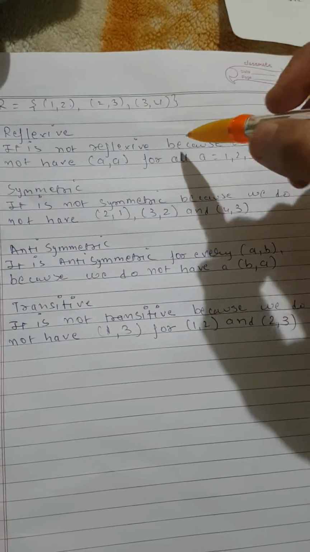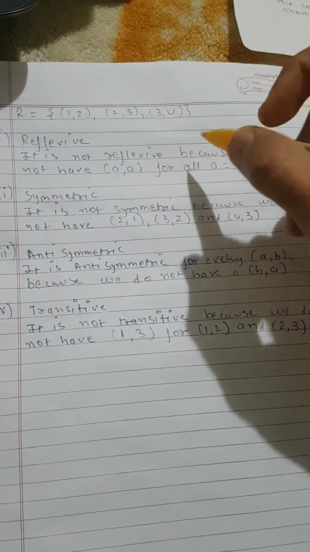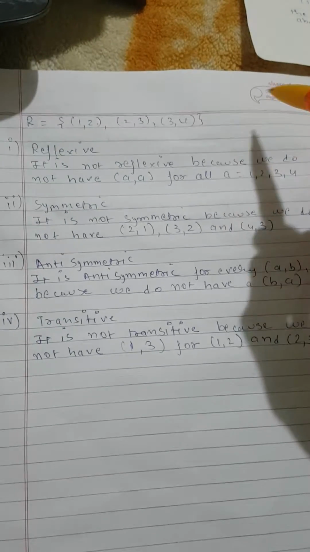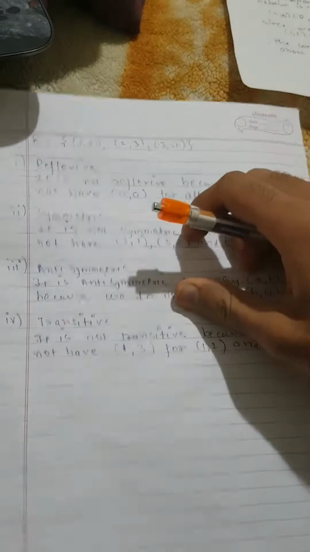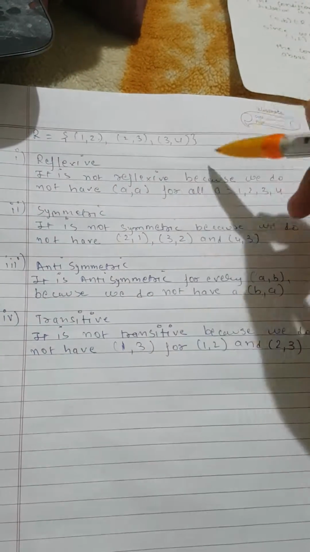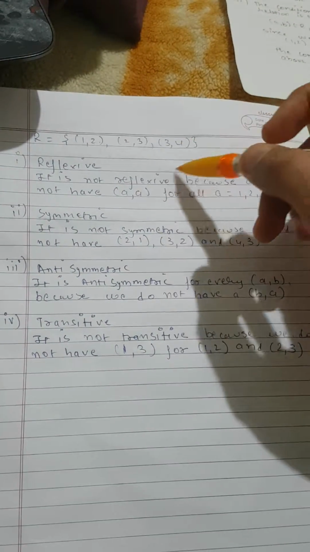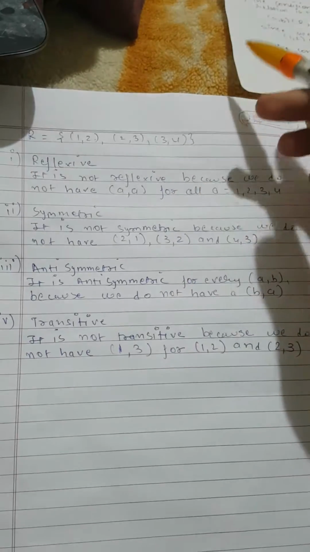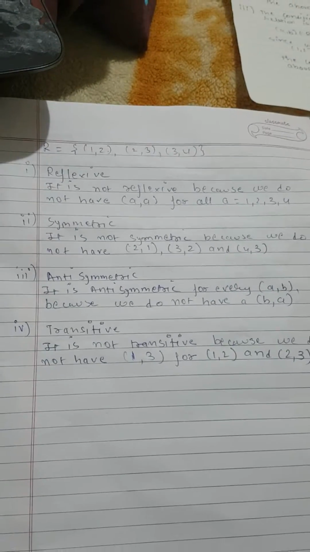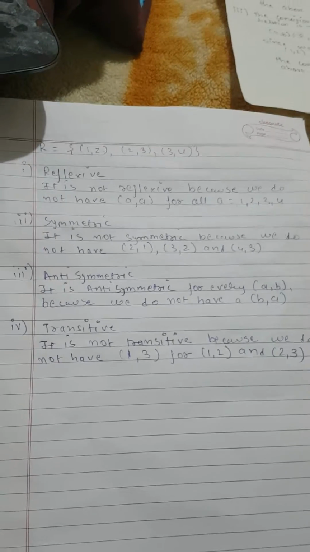here I have taken R set equal to the subset {(1,2), (2,3), (3,4)}. It is not reflexive because we do not have (a,a) for all a equal to 1, 2, 3, 4. We don't have any (1,1) or (2,2) or (3,3) or (4,4), and that's the reason it is not reflexive.